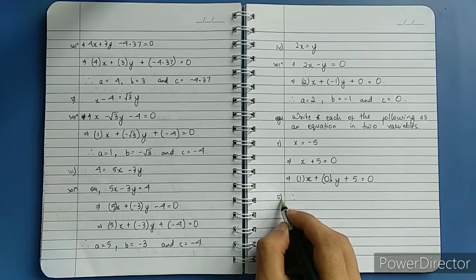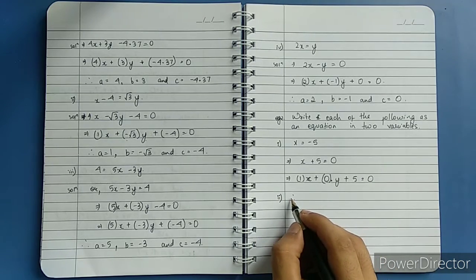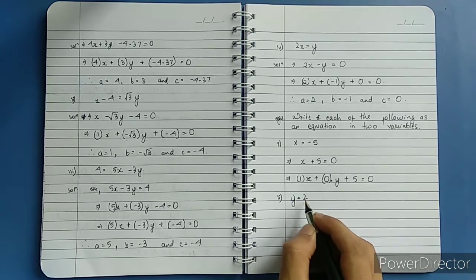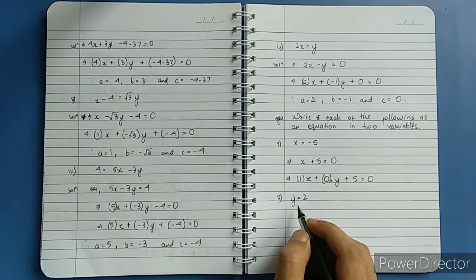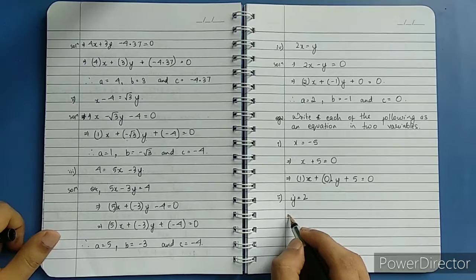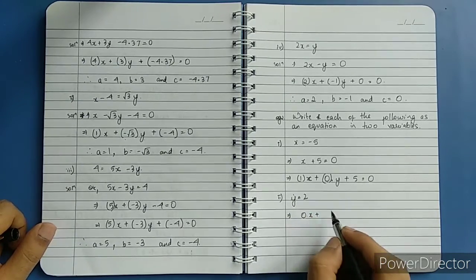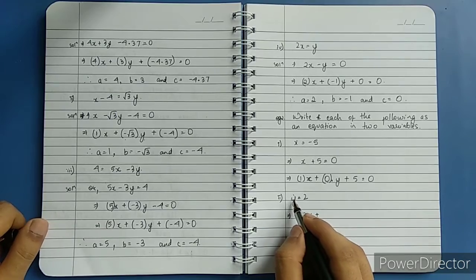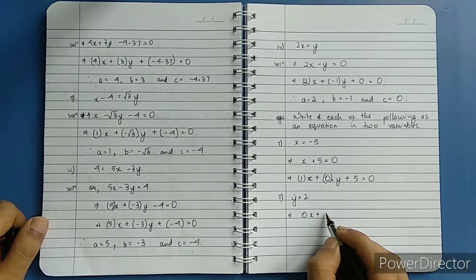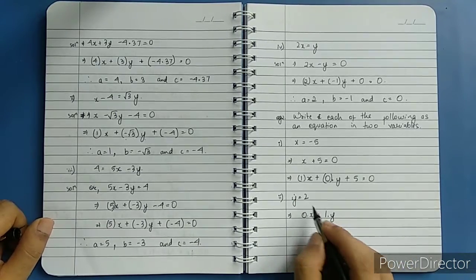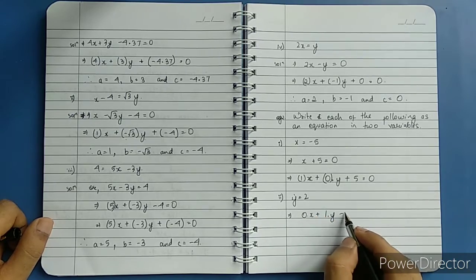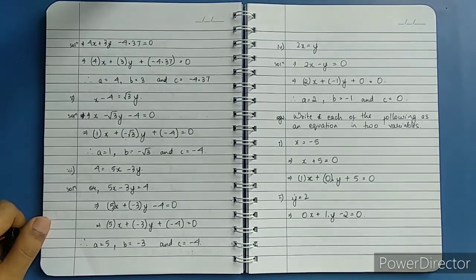Second part, we have y equals 2. So here we do not have x, means the coefficient of x is 0. So this implies 0 into x plus, since the coefficient of y is nothing written, it means that is 1. Plus, 2 comes to the other side, becomes minus 2 equals 0.